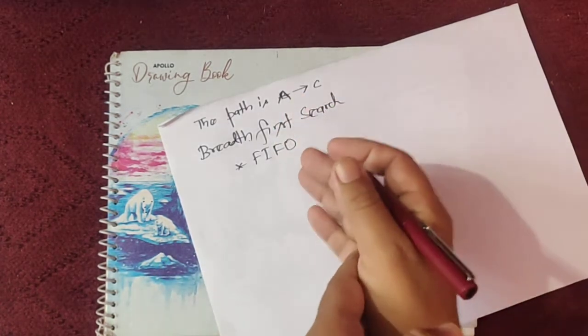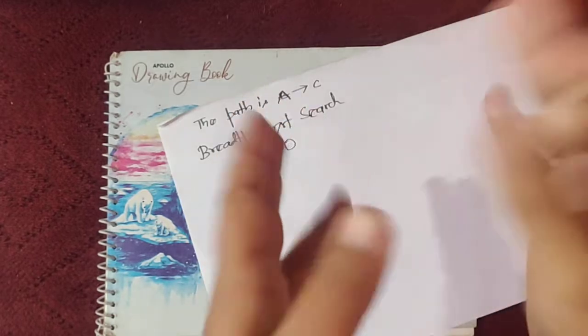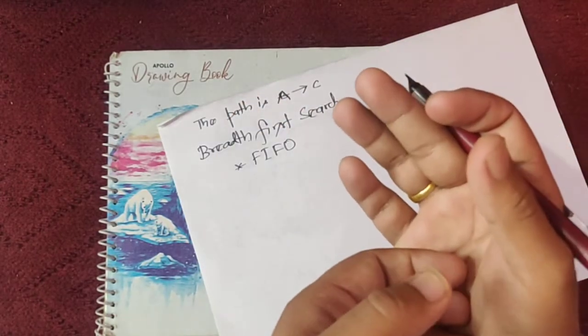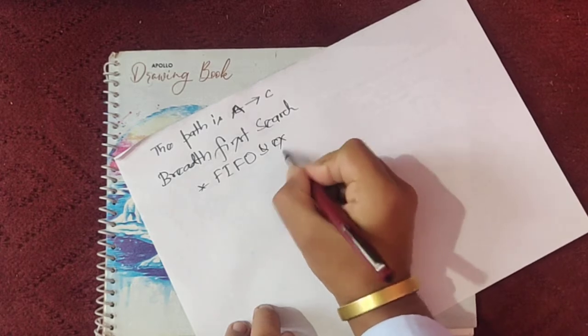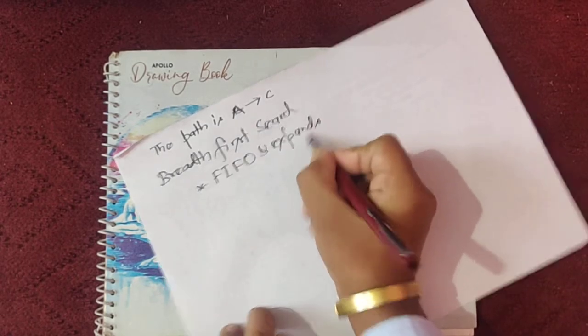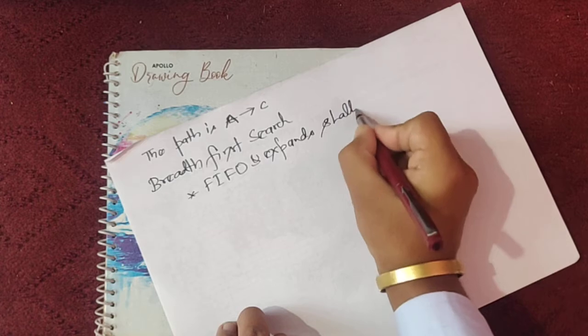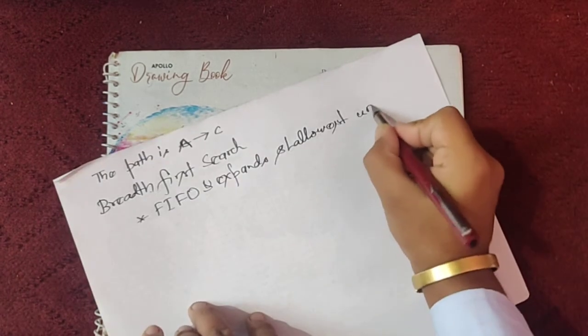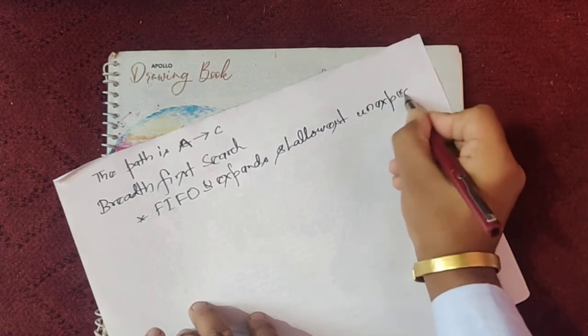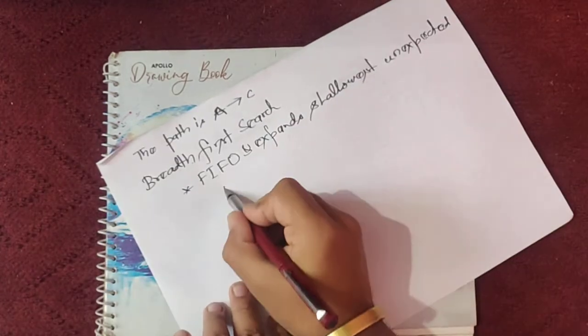In breadth first it expands the shallowest unexpanded node.